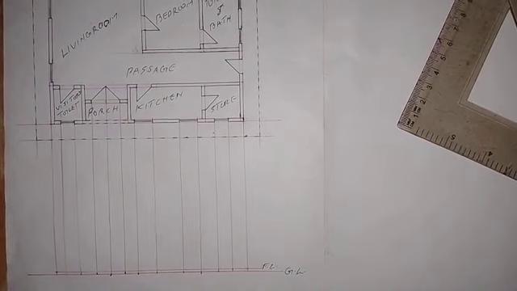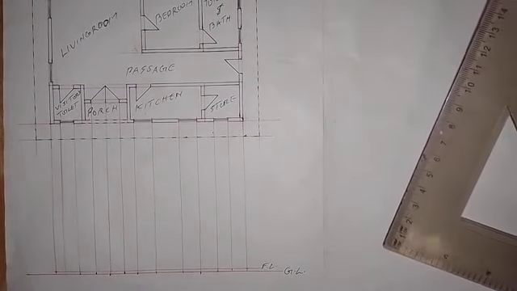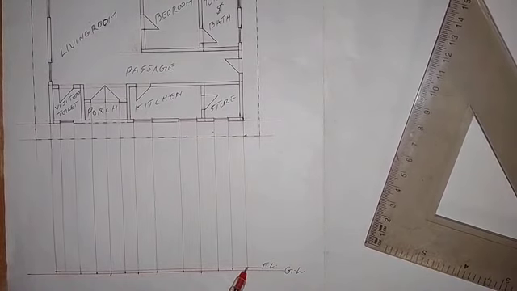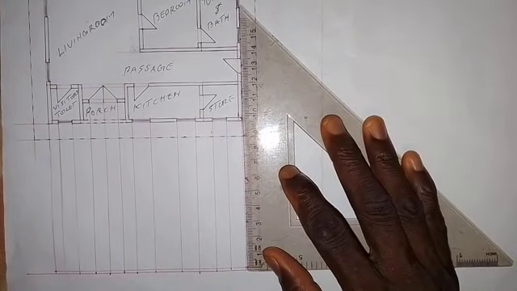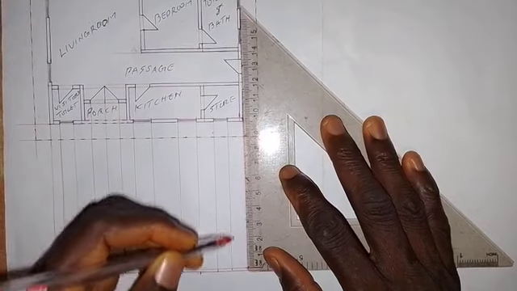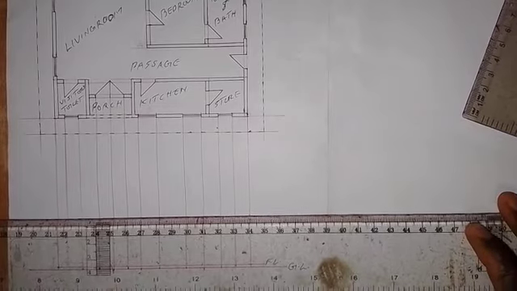Okay, so the next thing that we are going to do now is to take the height of the building from the floor to ceiling height. The floor to ceiling height is 3,100, so we take 31 millimeters. So this is 31 millimeters from the surface of the floor. So you take that measurement and then you draw a horizontal line at this point.